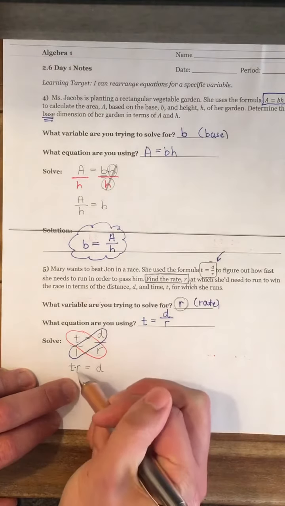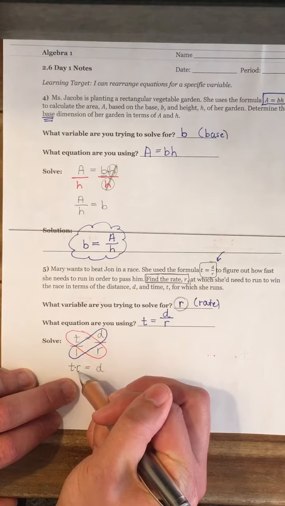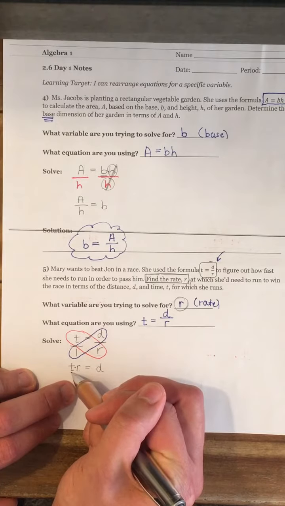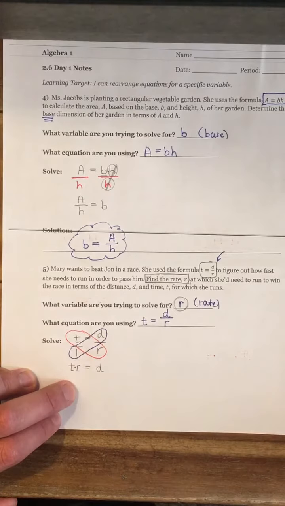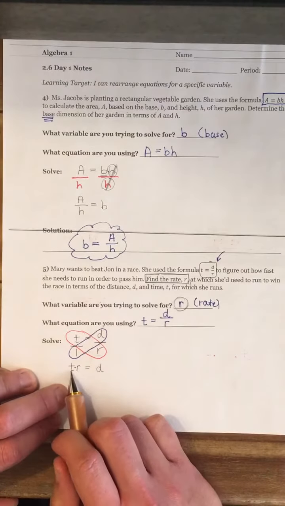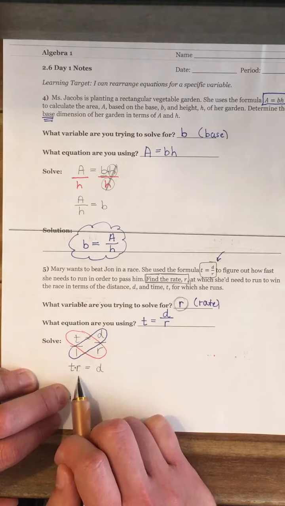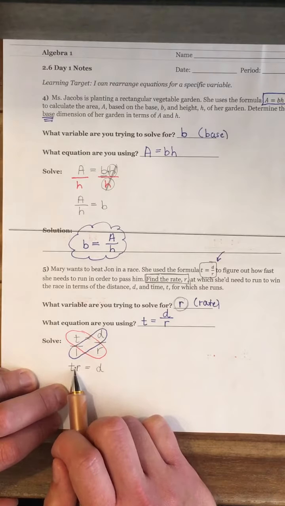R is not by itself on the left-hand side. It has the variable t right next to it. The question now is, how do we get rid of that t? To answer that, you have to ask what that variable t is doing to your r. Remember, t was multiplying this variable r. So how do we undo that multiplication?